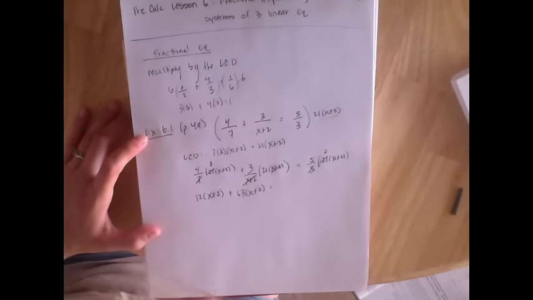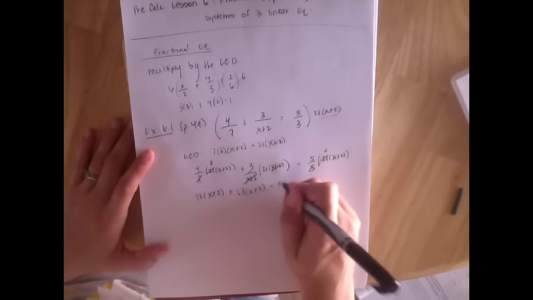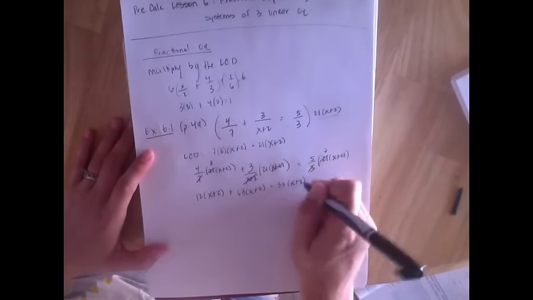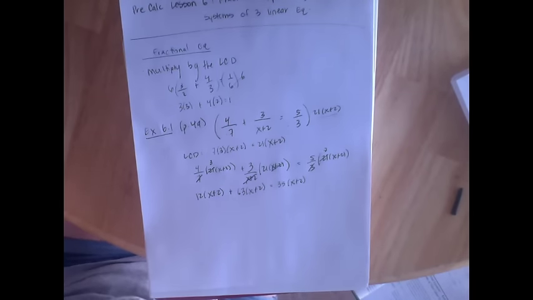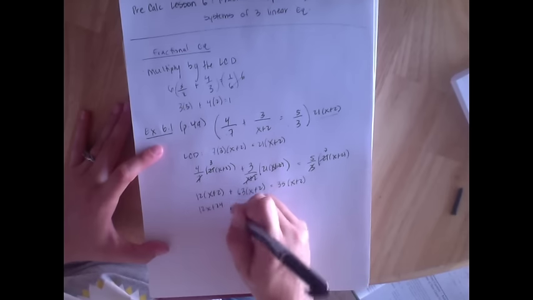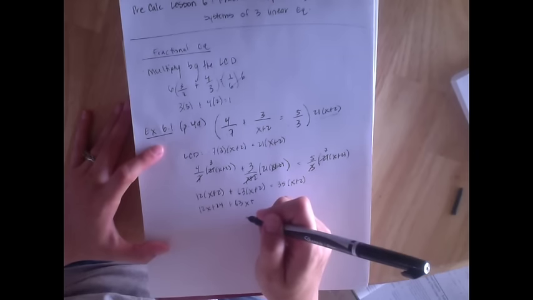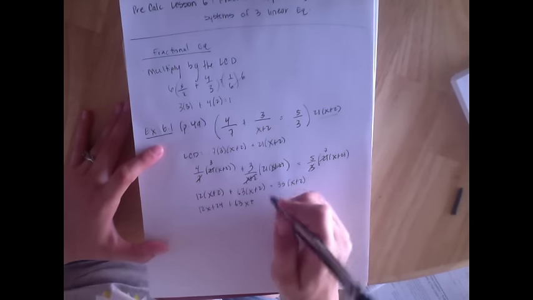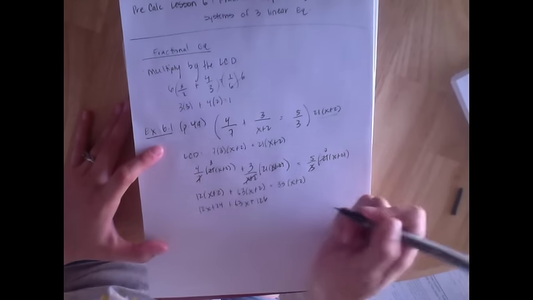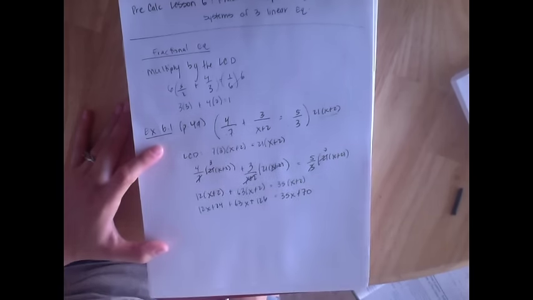And over here, I will have my 5 times 7, giving me 35 times x plus 2. Now I want to distribute. So I will have 12x plus 24 plus 63x plus, where am I? 63 times 2 giving me 126 equals 35x plus 70.